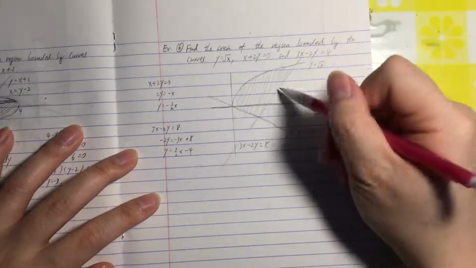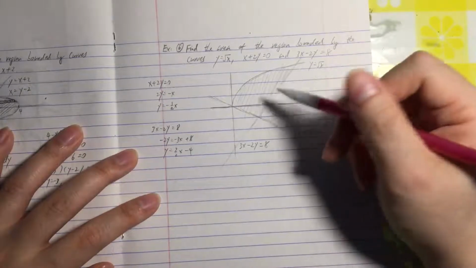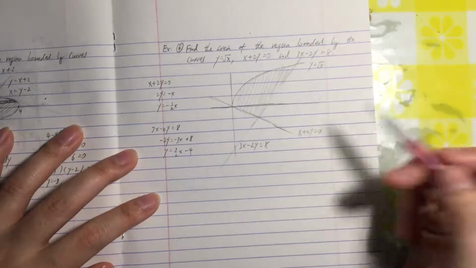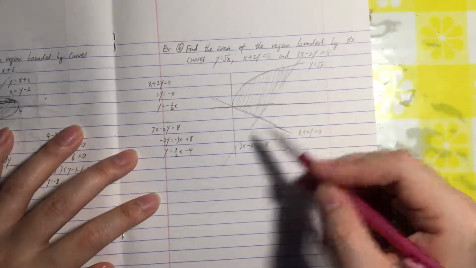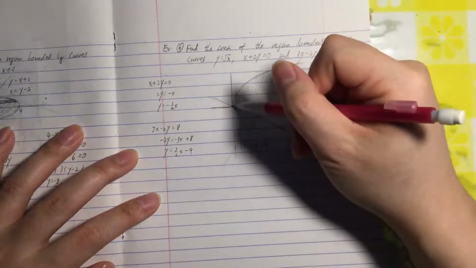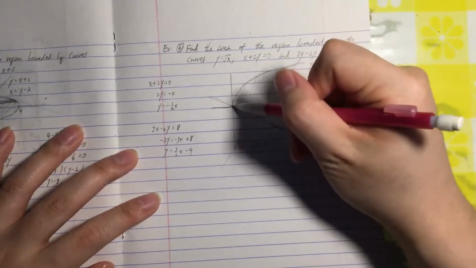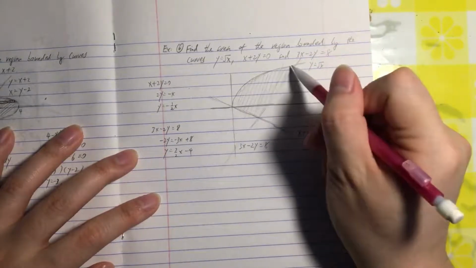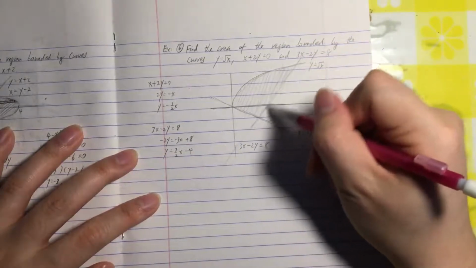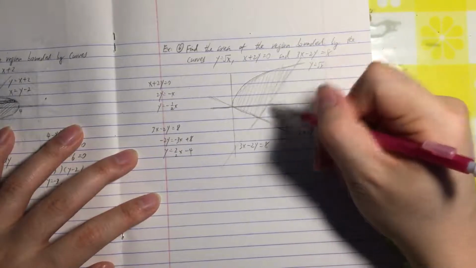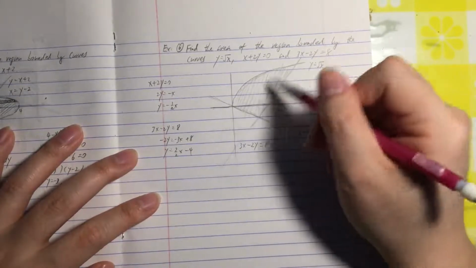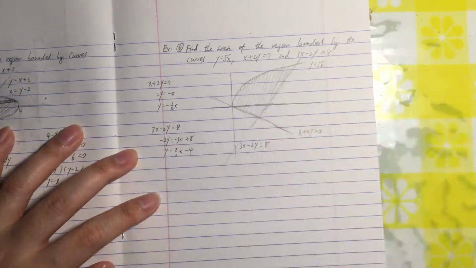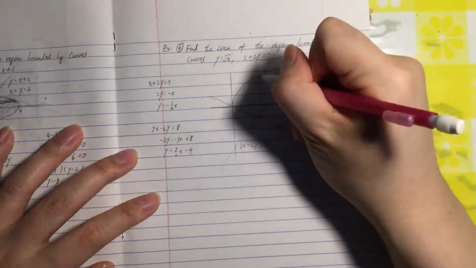Now, how can we find the area? For this region, we can either find area from bottom to top or from left to right. If we measure the area from bottom to top of this region here, that's a lower curve, that's an upper curve. On this region here, this is a lower curve. This is the upper curve. Since there are two different regions with different upper and lower curves, if we find an area from bottom to top, we must cut into two regions.